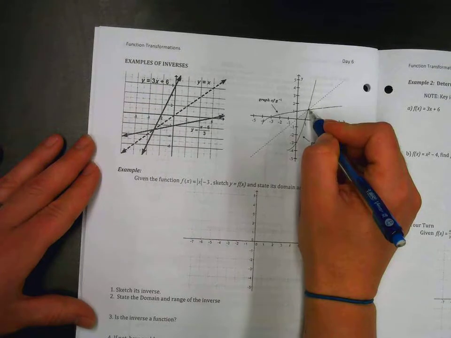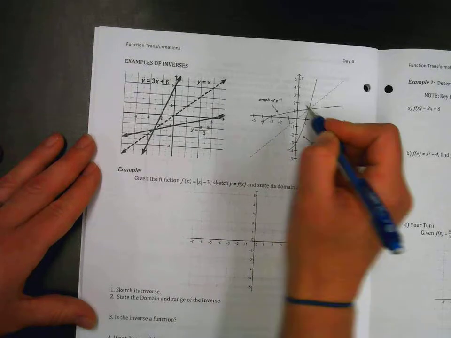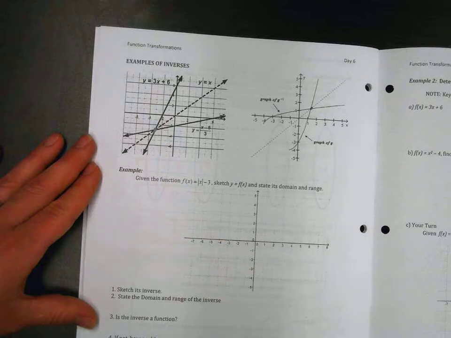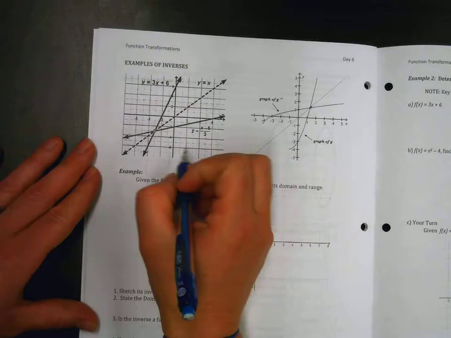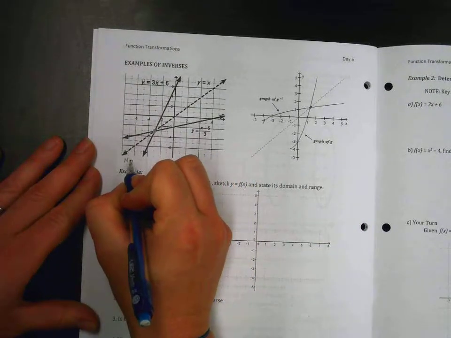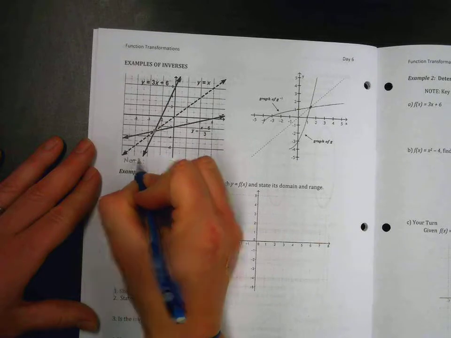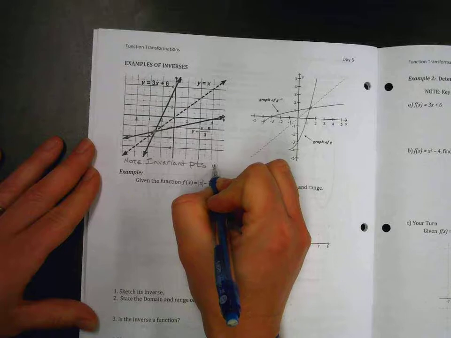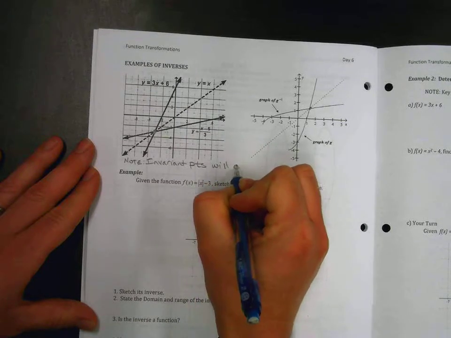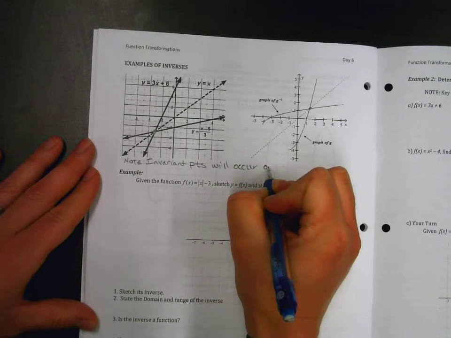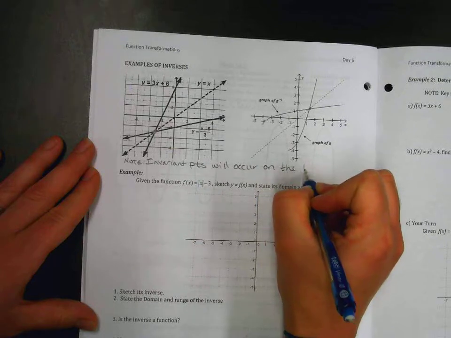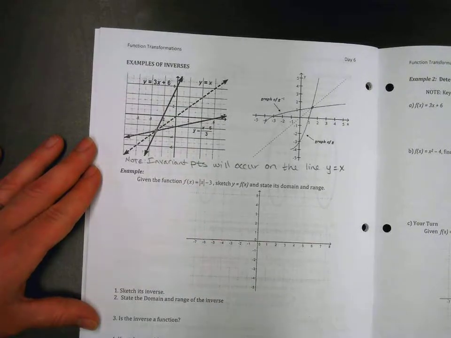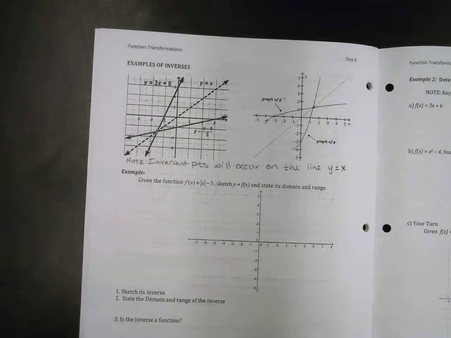One thing to note is that your invariant points are going to be the points that actually occur on the line y equals x. So let's just make a note. Invariant points will occur on the line y equals x. So invariant points always occur on that reflection line.